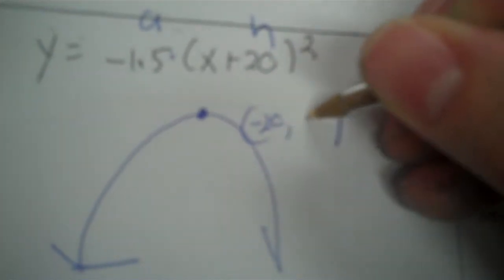The label is the vertex. You have it. Just copy down -20, 0. Label it X, Y. That's a high point. That is a maximum. Okay? Domain's all. I'm not going to waste your time on that. Then for the range, you put the Y with the 0 value, and from there it's going down, so less than or equal. Okay?